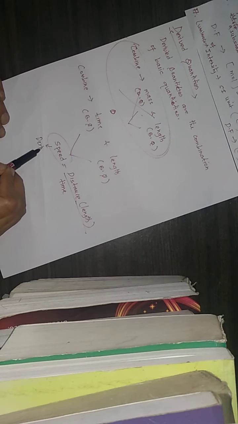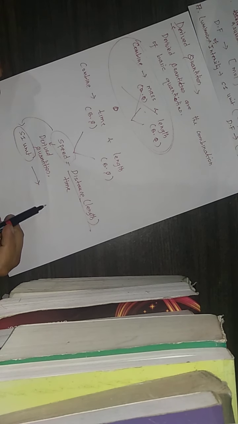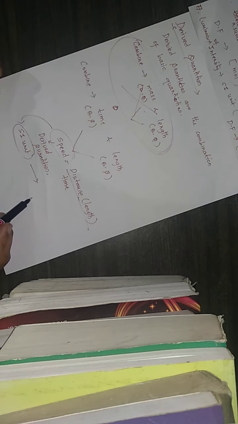So that is a derived quantity. There are numerous derived quantities. From the 7 basic quantities, you can get numerous derived quantities, and one example I have given is speed. What is the SI unit of speed? The SI unit for speed will be the combination of the SI units of distance and time.